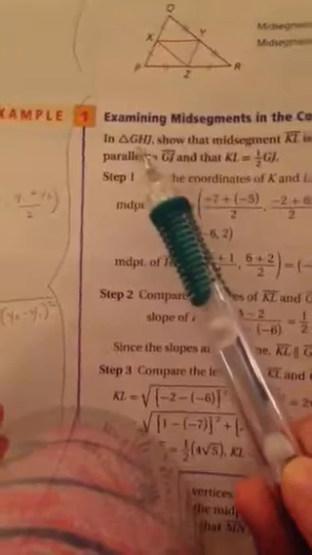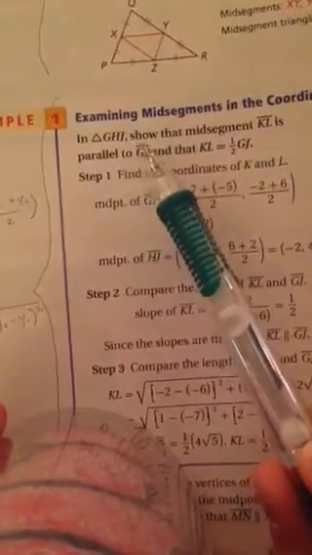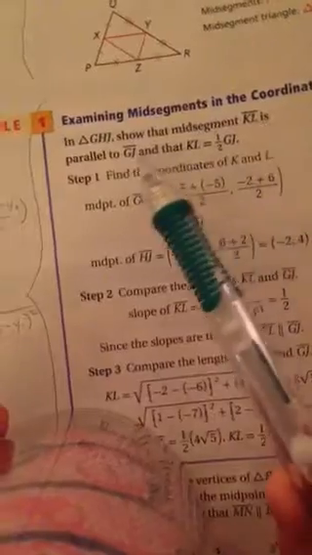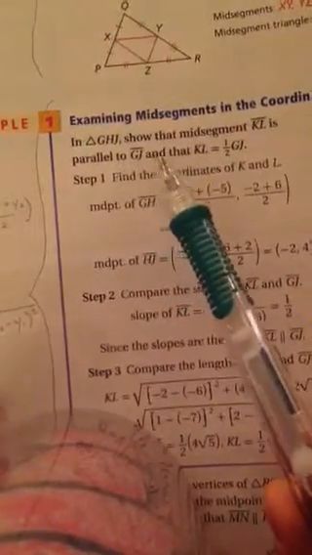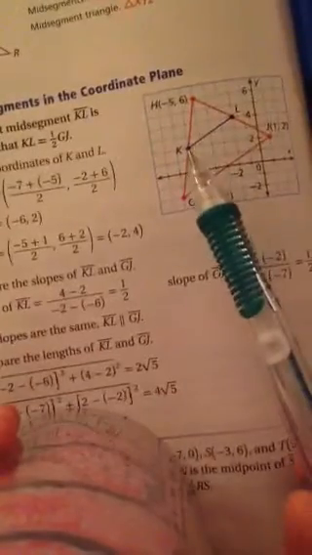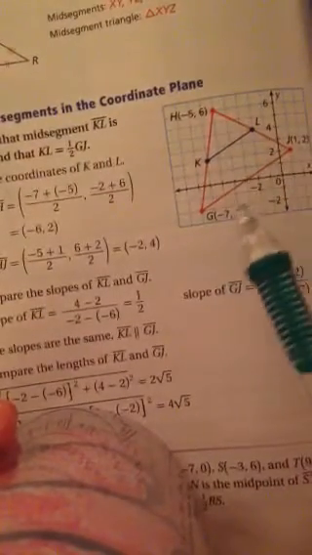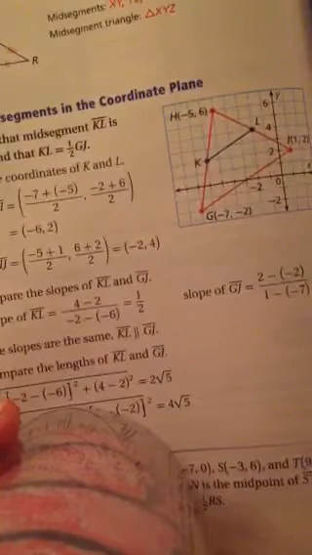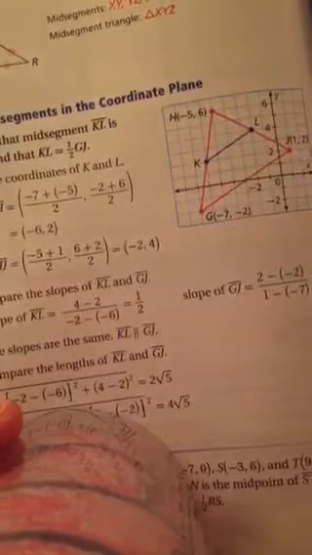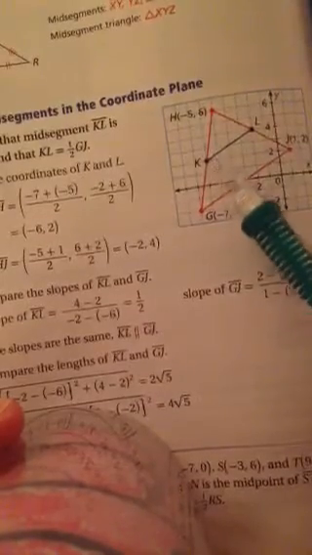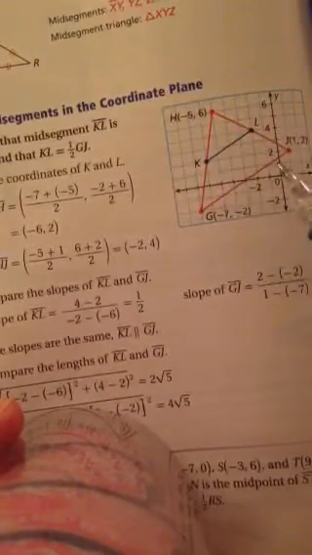So we are looking at example 1. Again, we are on page 322. In triangle GHJ, show that mid-segment KL is parallel to GJ. Also show that KL is 1/2 of GJ. That is a relationship that you are going to be learning in the next video in our theorem about this information. But KL, the mid-segment, is going to be 1/2 of the base of the triangle that is below it.